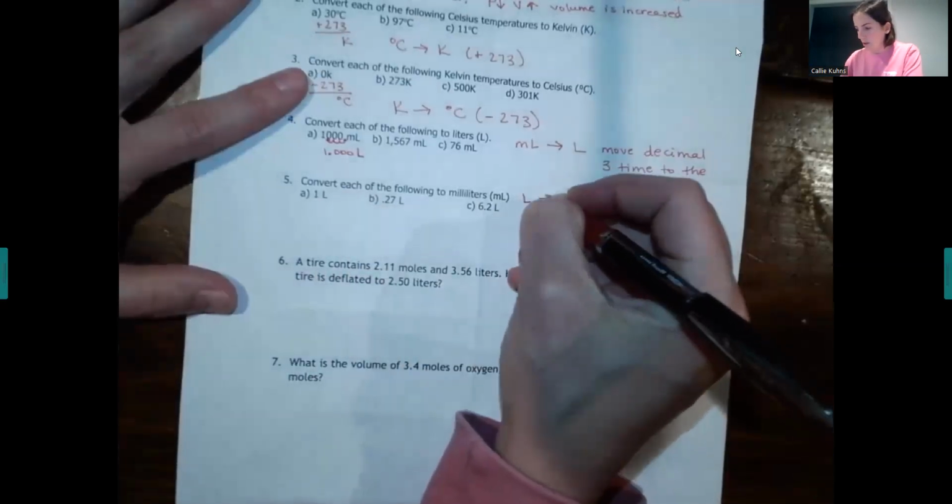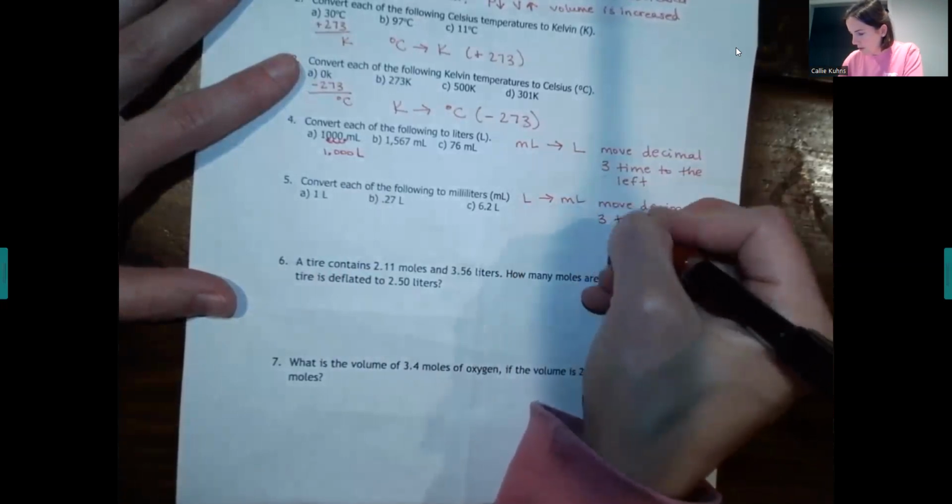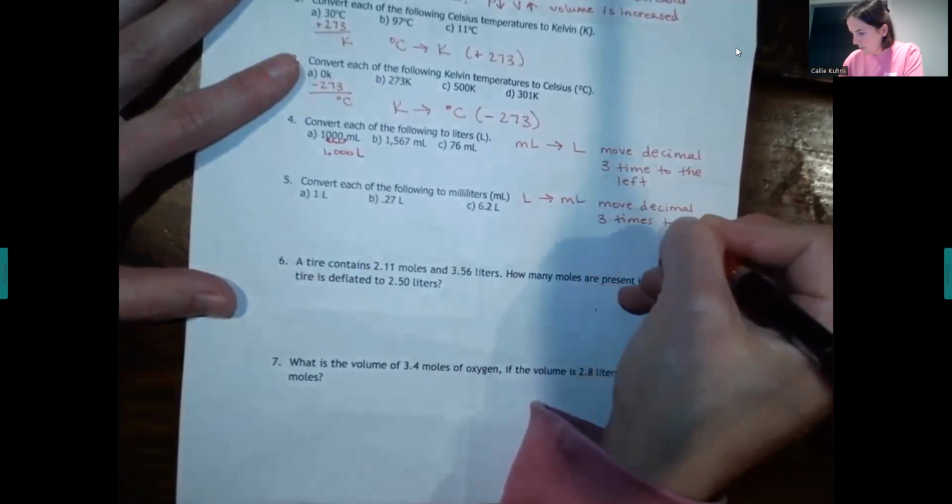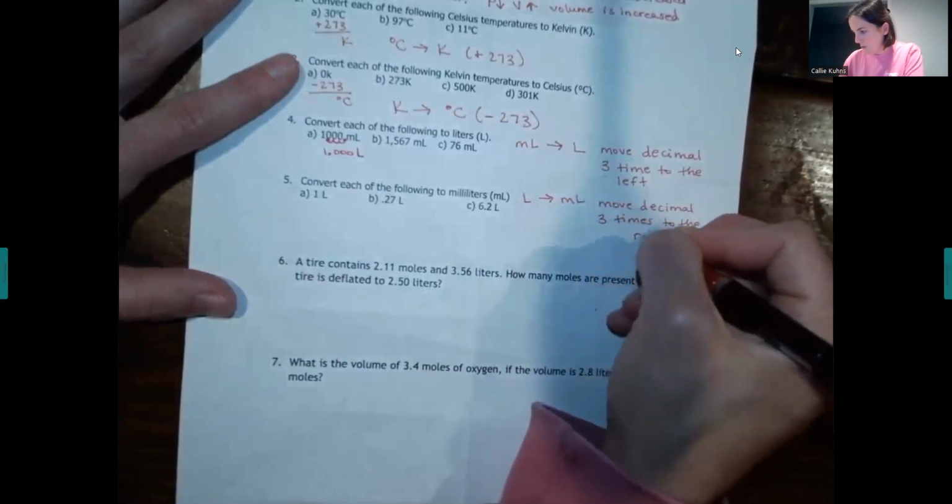Number 5, convert each of the following to milliliters. To go from liters to milliliters, we're going to do the opposite. We will move the decimal 3 times to the right. Again, it's the opposite of what we did here. I'm not even going to show you an example because you know what you're doing on this. I know you do.